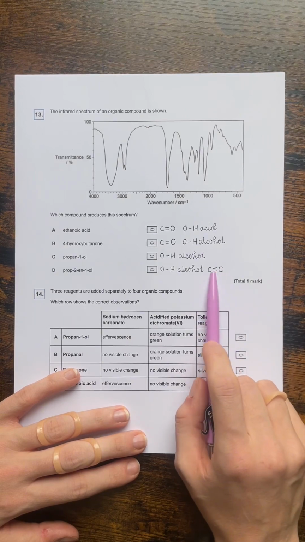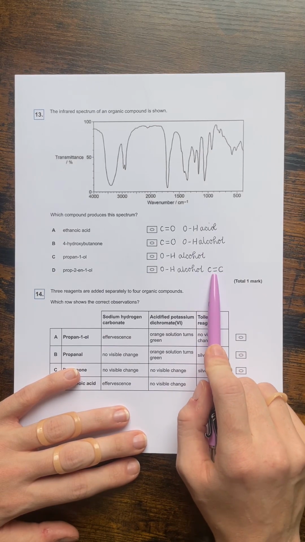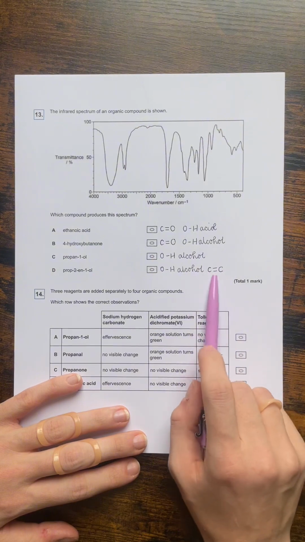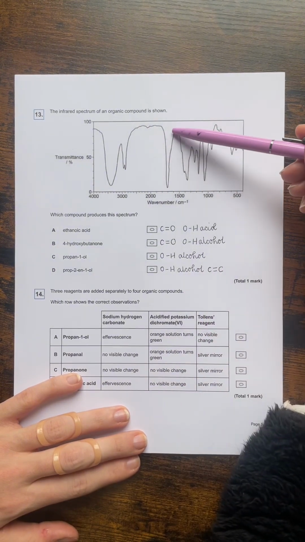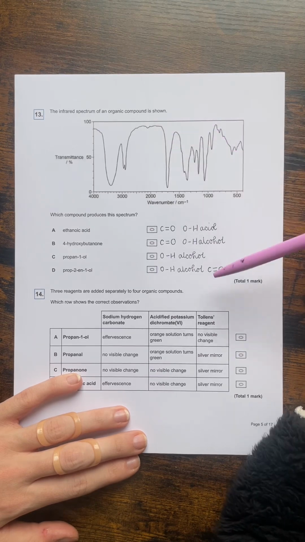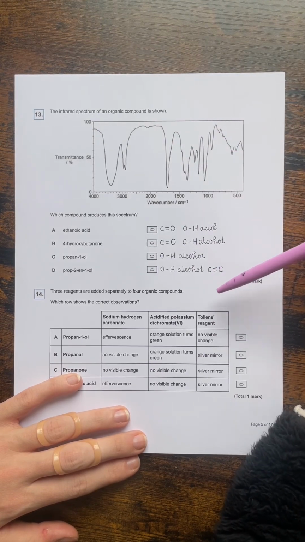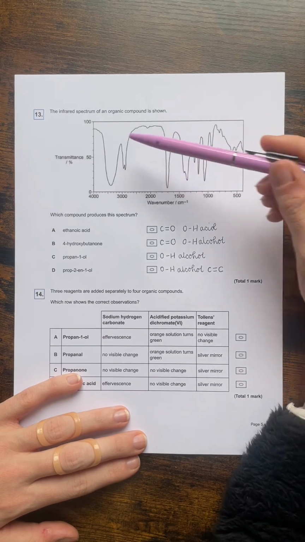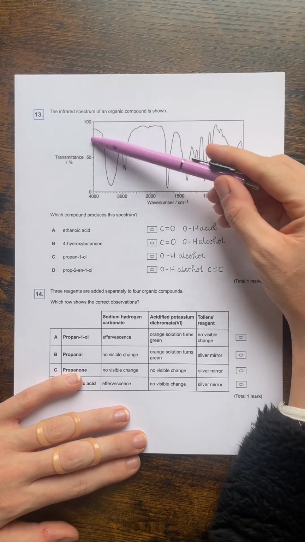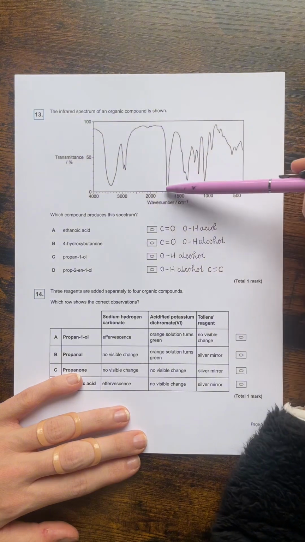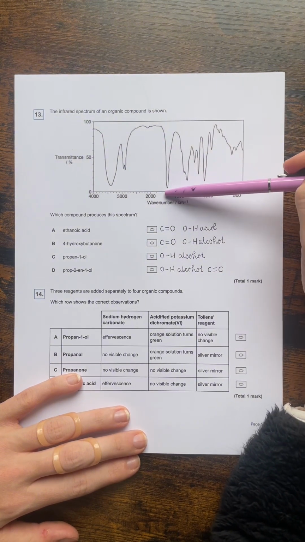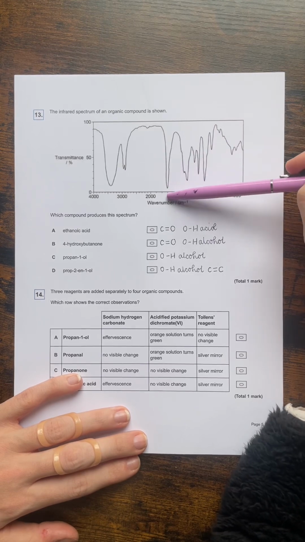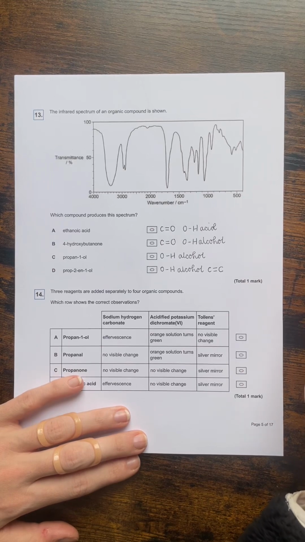The CC double bond is 1620 to 1680, and the thing that we need to know about the carbon-carbon double bond peak is that the transmittance remains quite high. It doesn't absorb a lot of the infrared radiation at that wave number, whereas these peaks come quite far down the y-axis, which is transmittance. So there is essentially maybe 5% of transmittance of that particular wave number of infrared radiation, which means it's being absorbed by that bond very well.